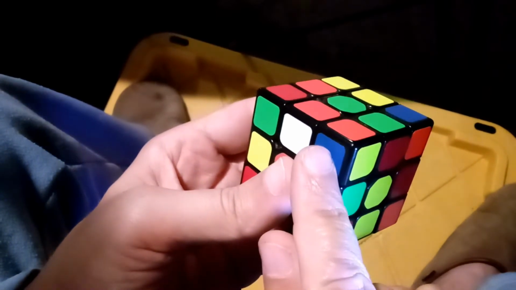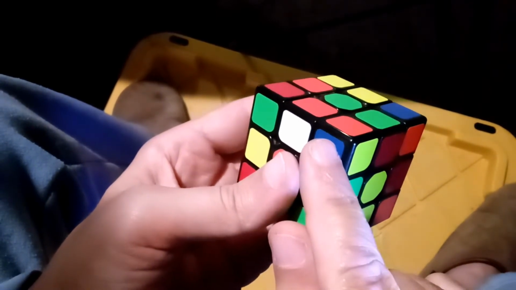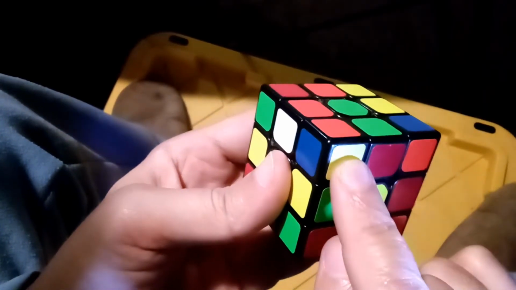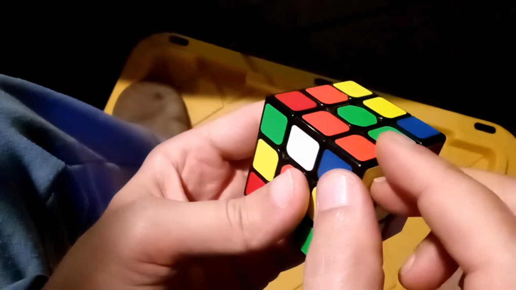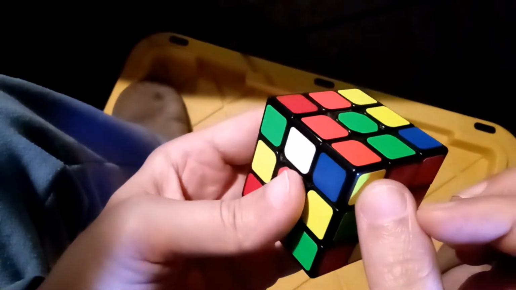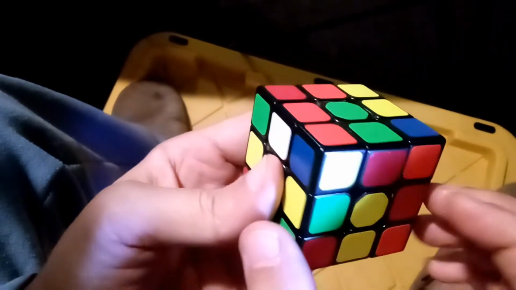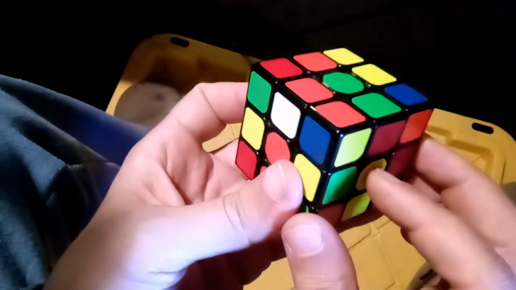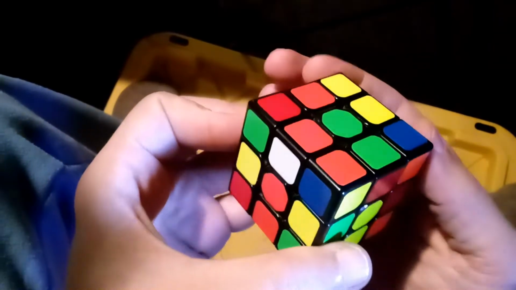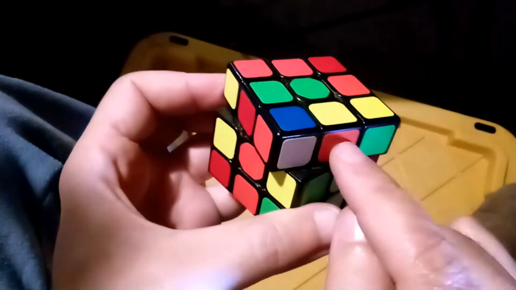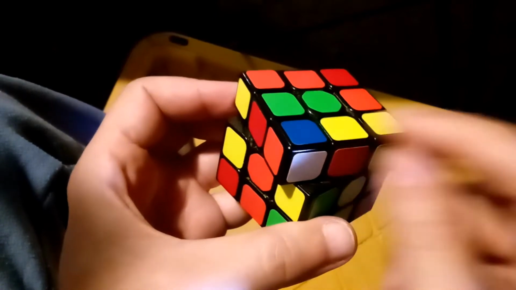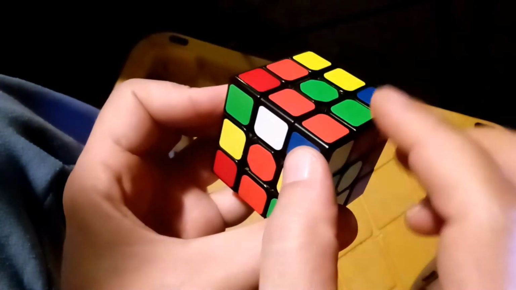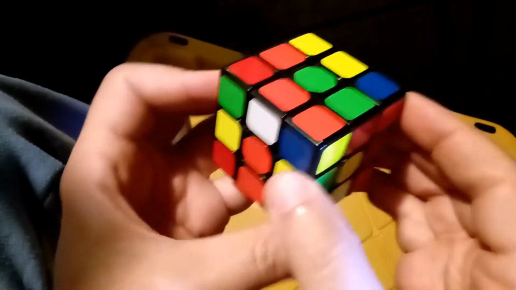It has a blue, and then the other two colors on that corner are orange up here, and yellow. So I am looking for an orange and yellow edge to pair it up with. Orange and yellow edge, as luck would have it, we're fortunate because orange and yellow edge is already up here on the top, ready to be paired with the blue, orange, yellow corner.